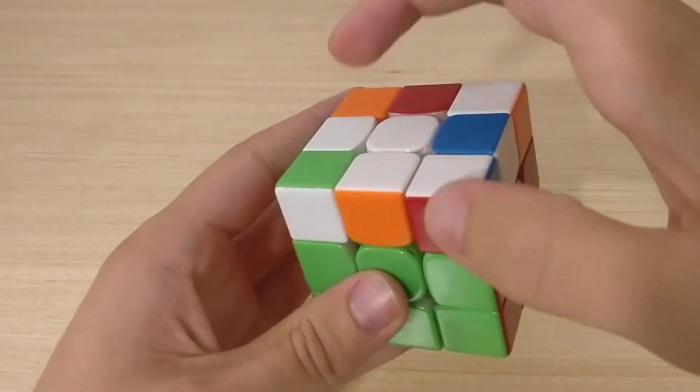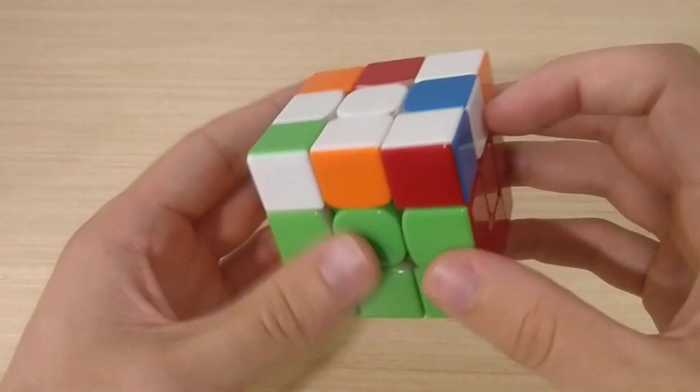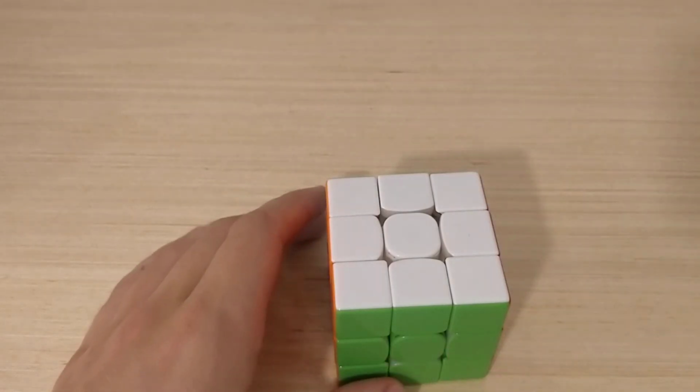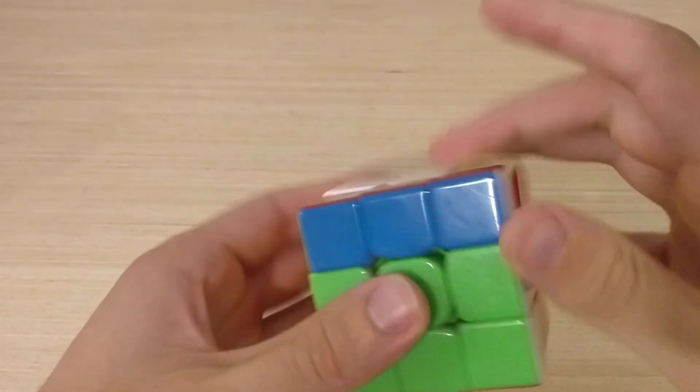Okay, so for this case, I recognize these two are opposites. This is adjacent, which means I can solve OLCP using that alg there. And U perm. Number 3.